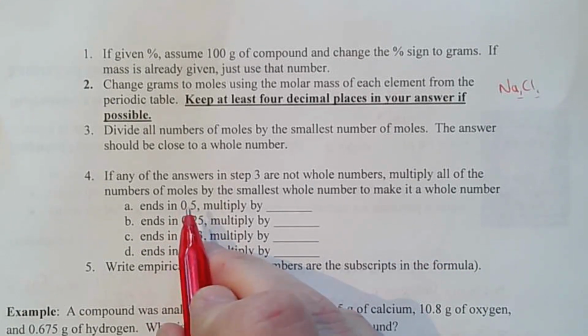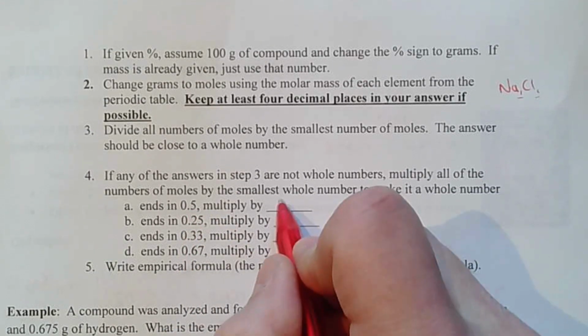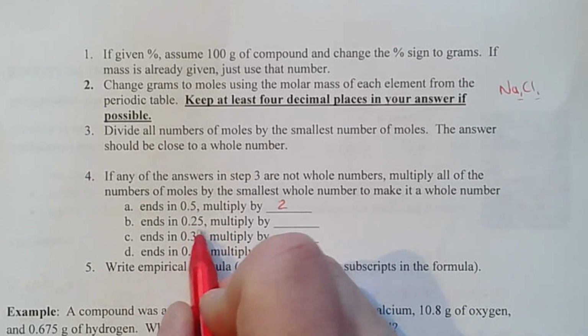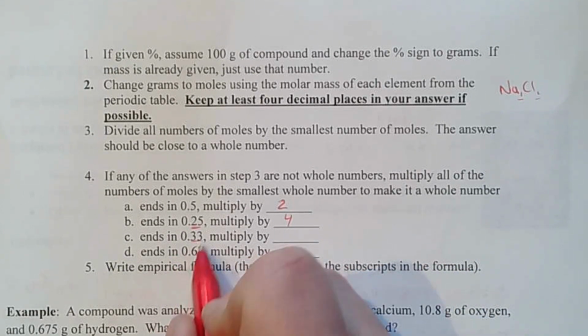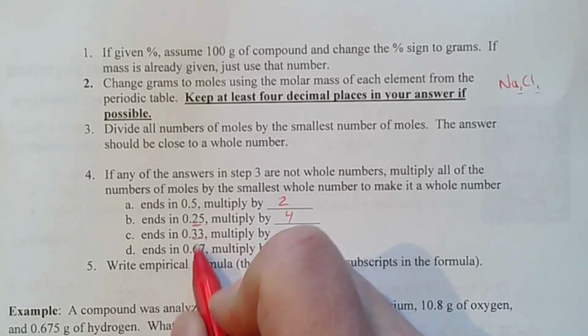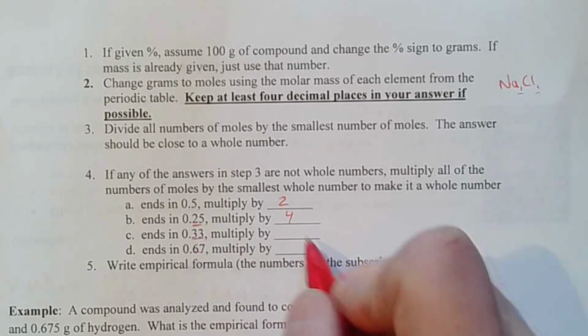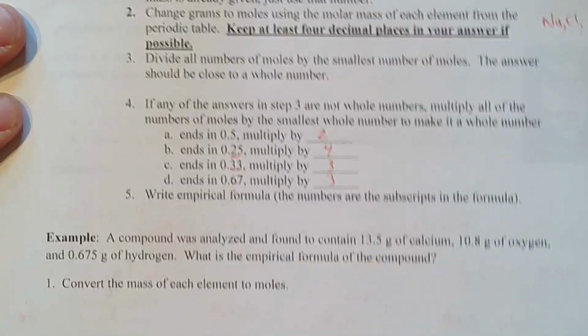So if something ends in a 0.5, one way to get rid of that is just multiply everything by 2. If something ends in a 0.25, well, we're going to have to probably multiply by 4. If it's 0.33 or 0.66, right, these are thirds. That's 1/3, this is 2/3 equivalent. Well, you're going to have to multiply by 3. And that will make more sense when I do an example or two.